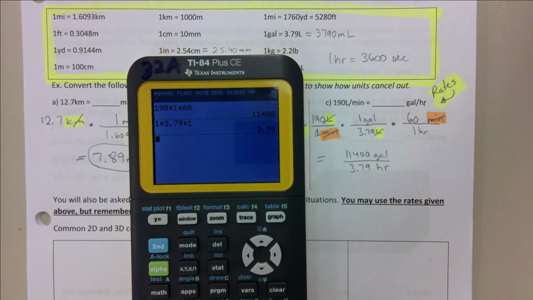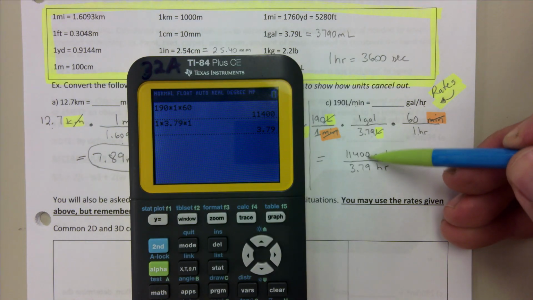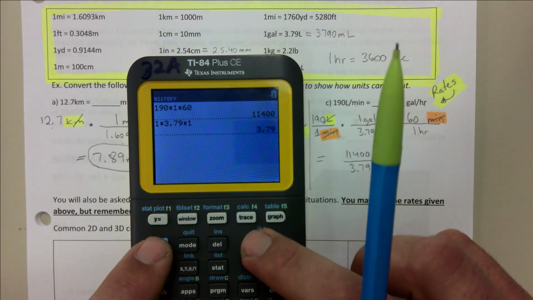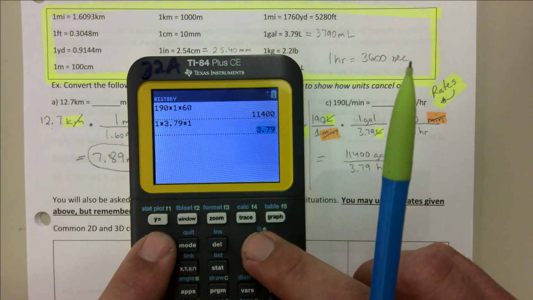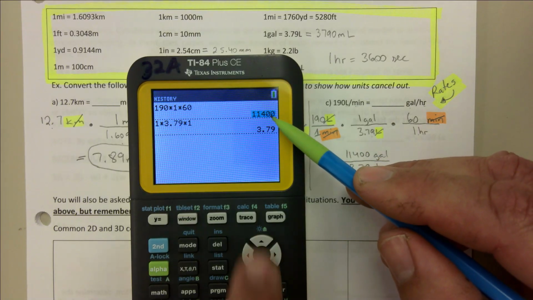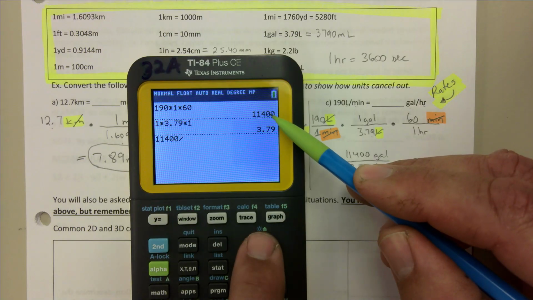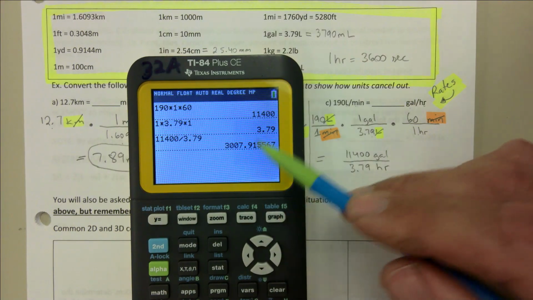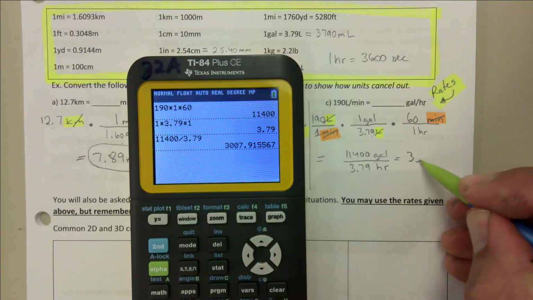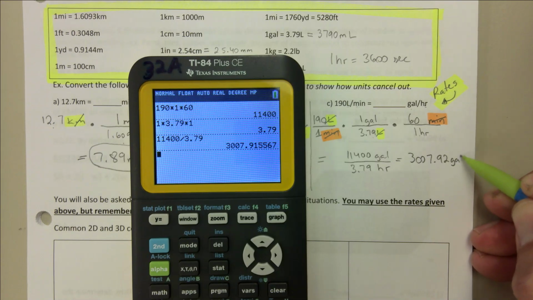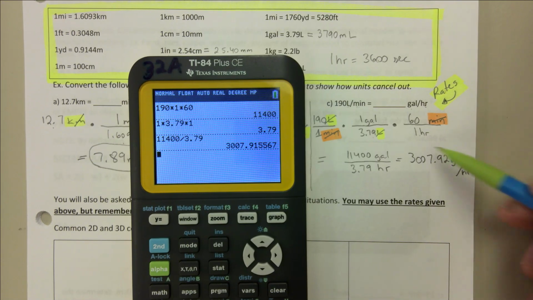Perfect. That's not quite your final answer yet. We want to divide these numbers now. So watch up here, the way I do it. Let me just make it a little brighter for you guys. There. What I do is I copy paste. I go to 11,400, hit enter, and I divide by my previous answer. I highlight that, hit enter, and then enter one more time. So that's my final answer, 3,007.92 gallons per hour. So now you have it at a unit rate.